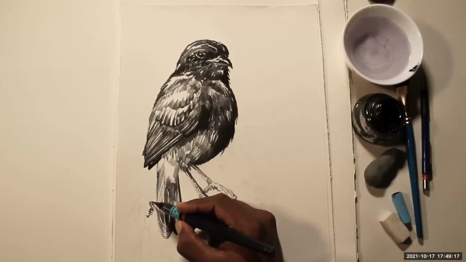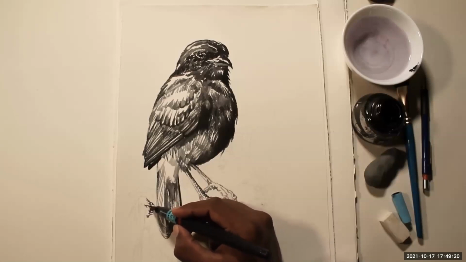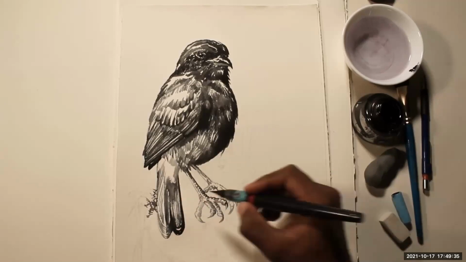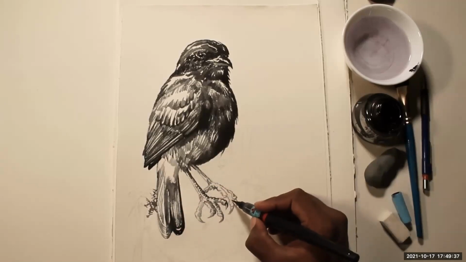The bird is almost over, and I'm going to work on the habitat also. The blade of grass now. I'm not going on the tape. If you observe carefully, I'm going close to it, but not going over it.